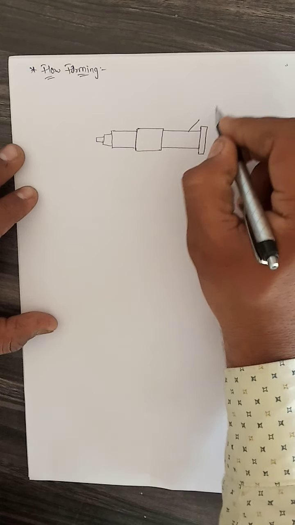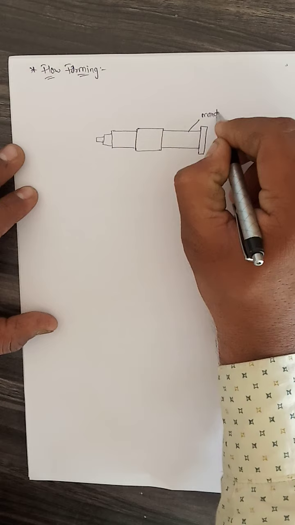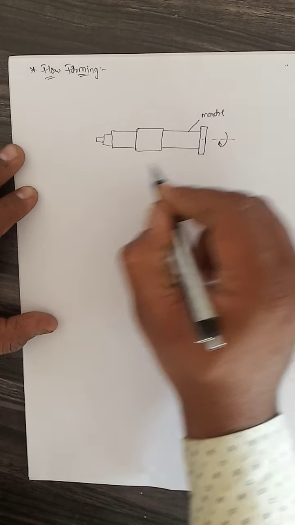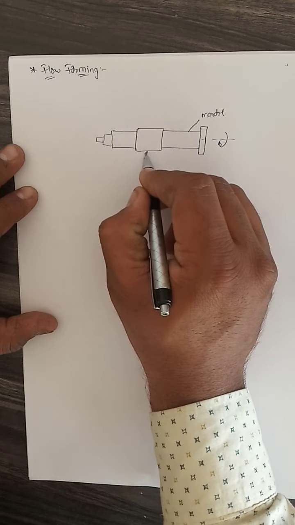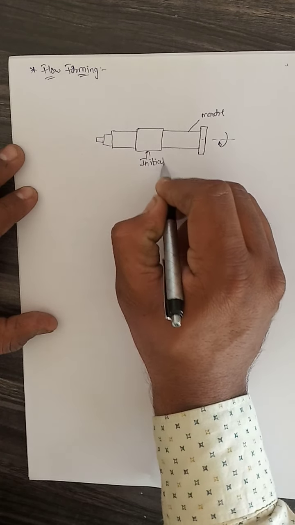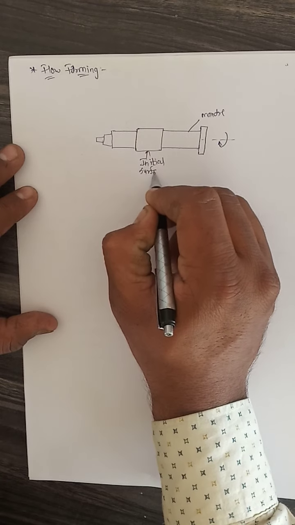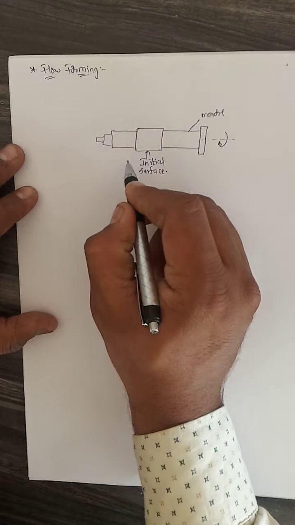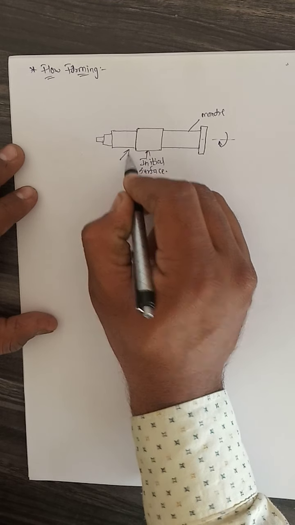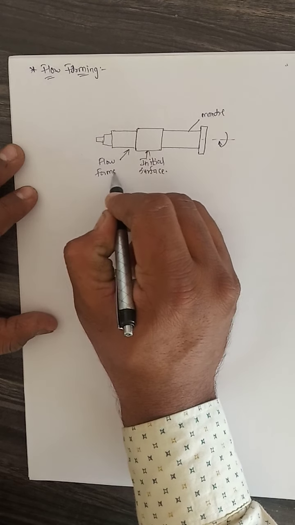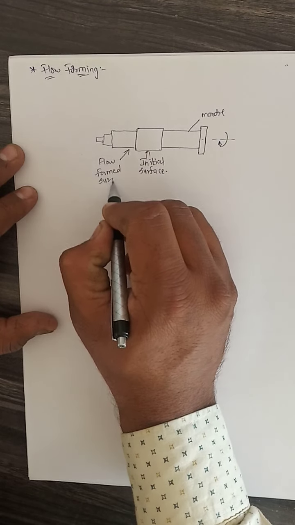Now, this is the mandrel. This is the direction. This is the initial surface. Now, this is the flow formed surface.